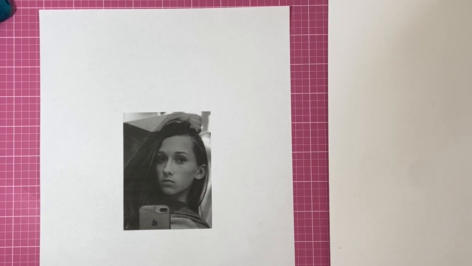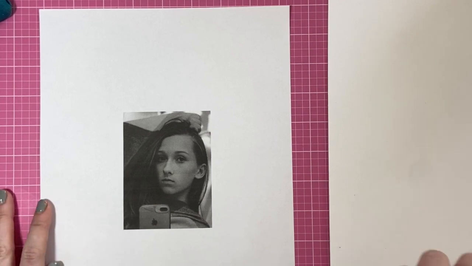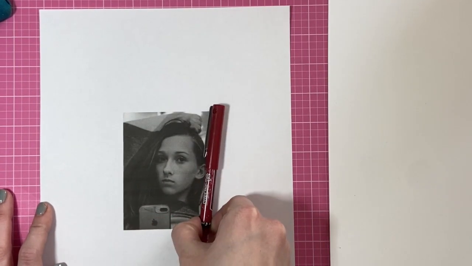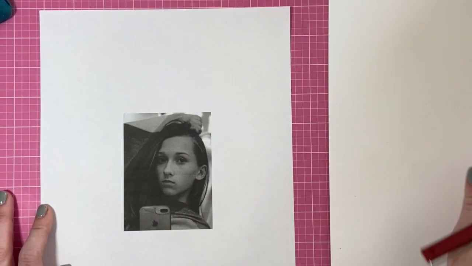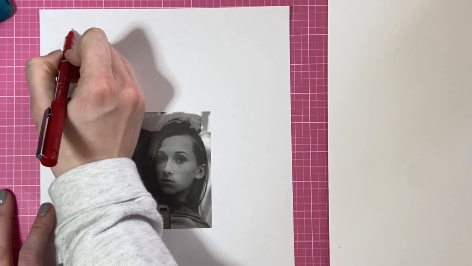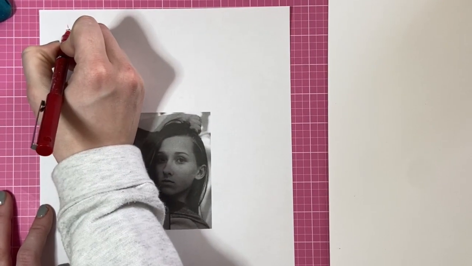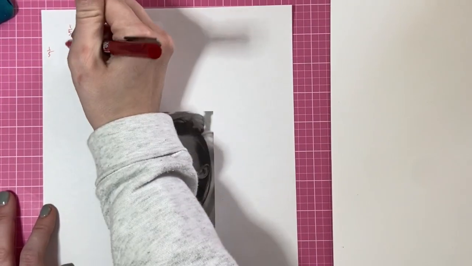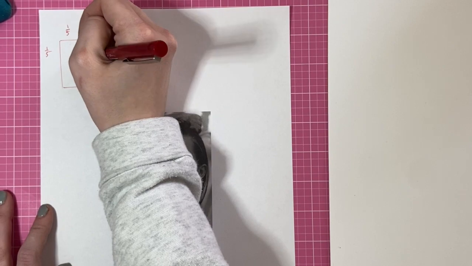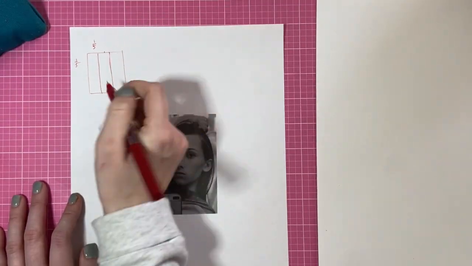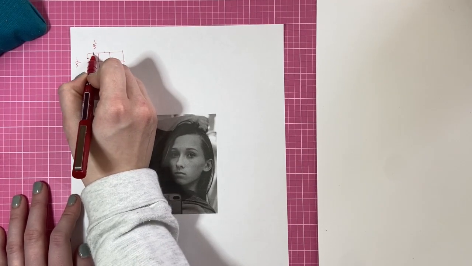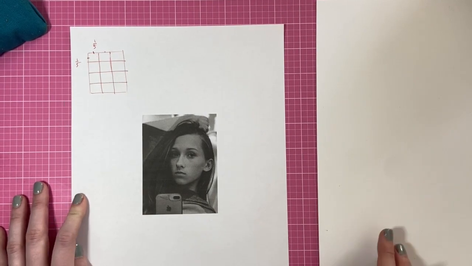Now, you can grid the entire image. If you do that though, you need to be sure that the grid on your drawing paper is proportional. So let's say you have a 1/2 inch grid here, with three columns and 4 rows. And each of these is a 1/2 inch square.